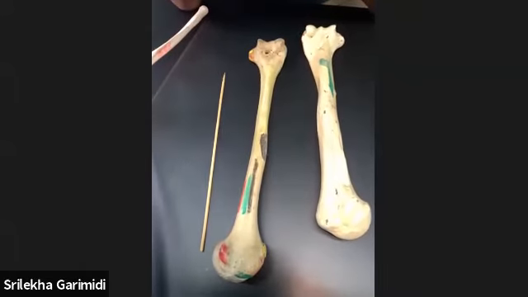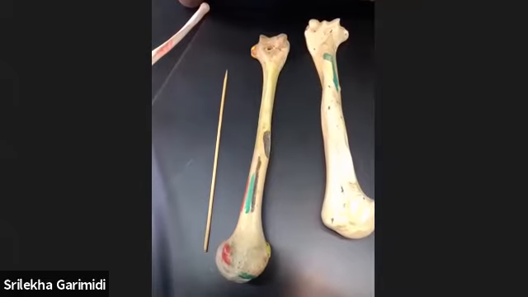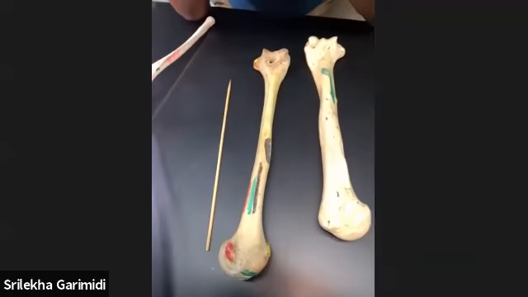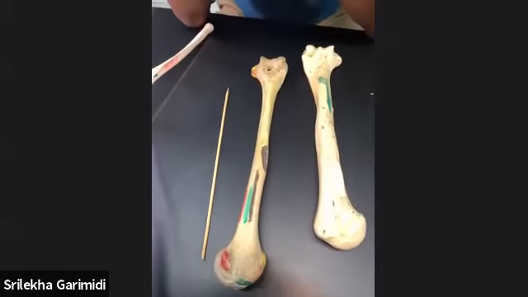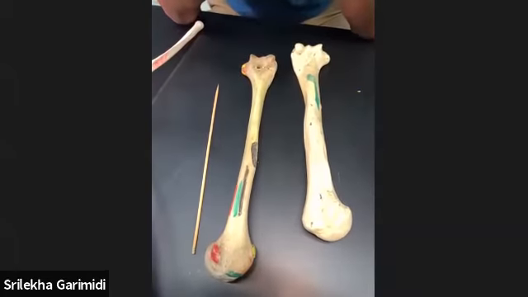Someone is asking to repeat the last fossa. Oh, okay, subscapular. Okay, right. So pec major arises by two heads, sternocostal head and a clavicular head.